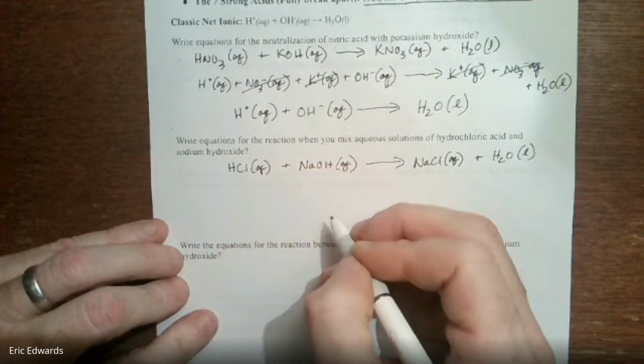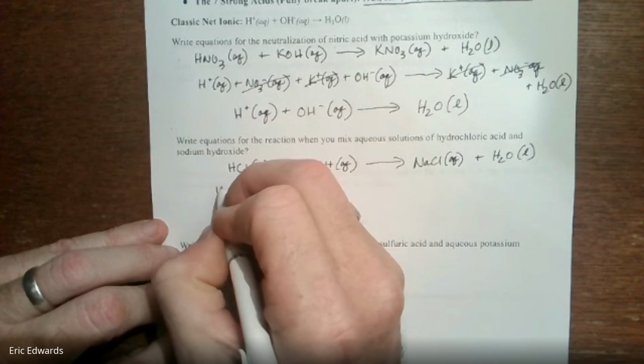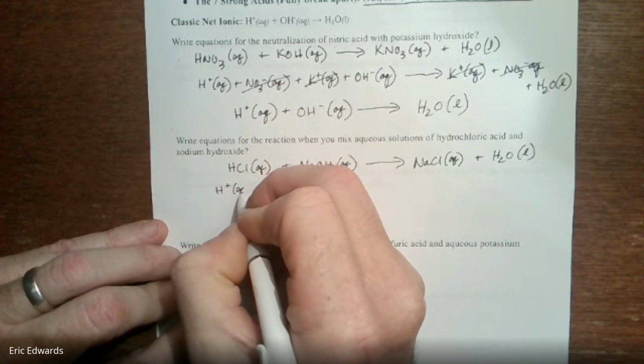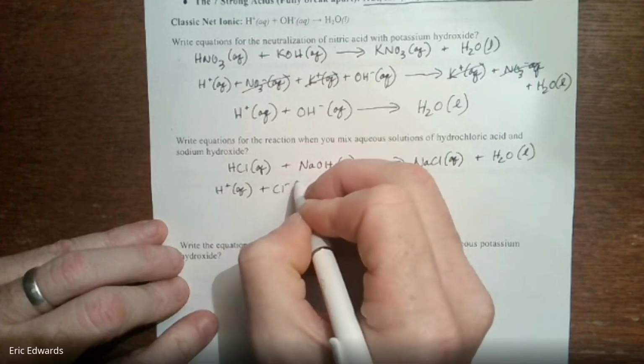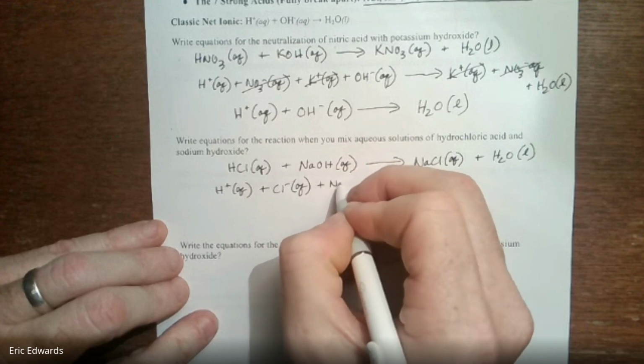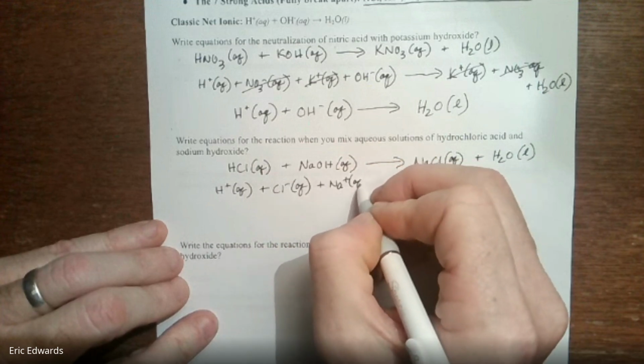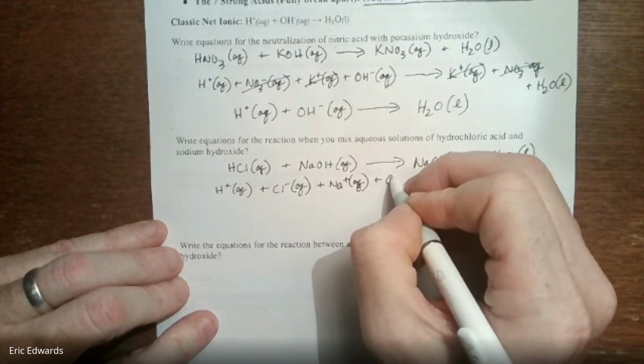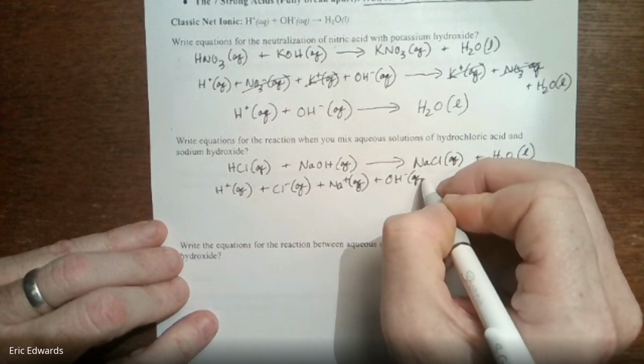Now I'm going to do my complete ionic reaction, which is H+ aqueous plus Cl⁻ aqueous plus Na+ aqueous plus OH⁻ aqueous.